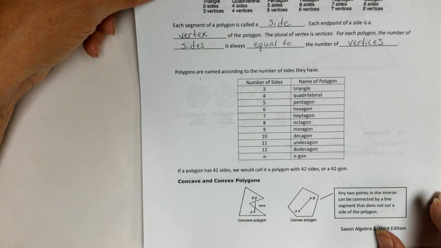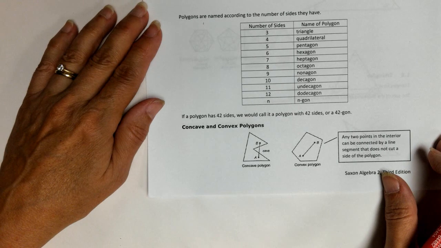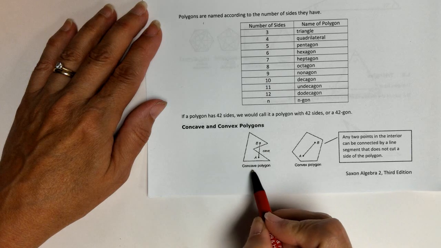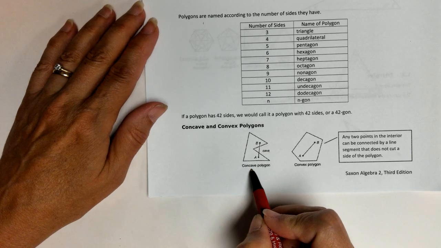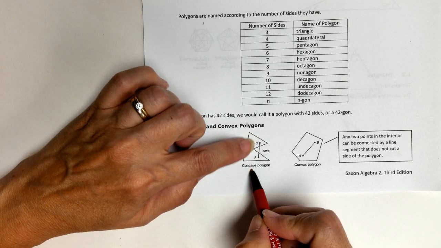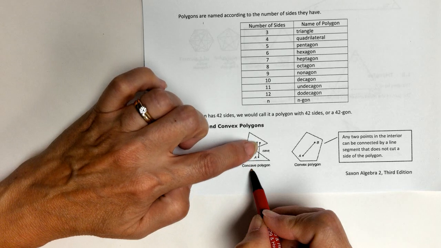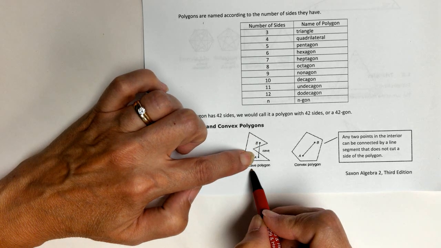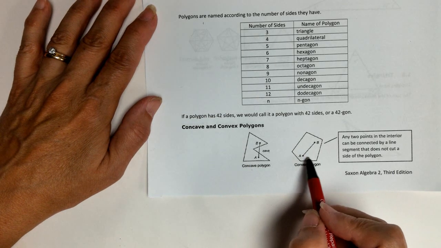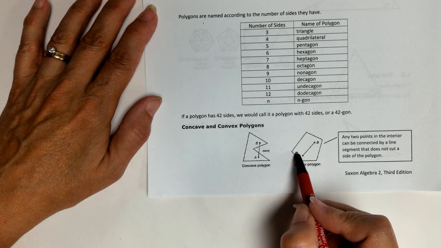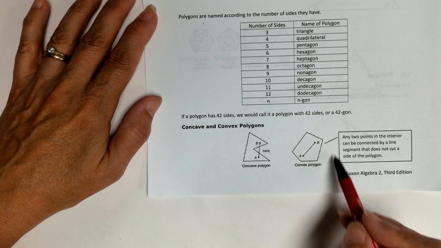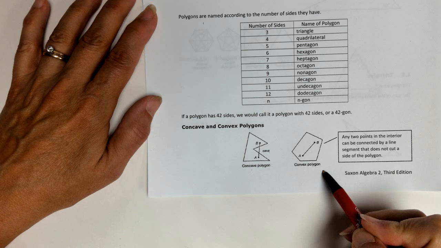Okay, then a little thing on concave and convex. Basically, if it has a dent or a cave in it, it is concave. And for these, there are some points inside the polygon where, if you connect them, they cross some of the sides. That can never happen with the convex. There are no 2 points you can pick inside the polygon that when you connect them, they're going to go through a side. These are the kinds we typically talk about in class.